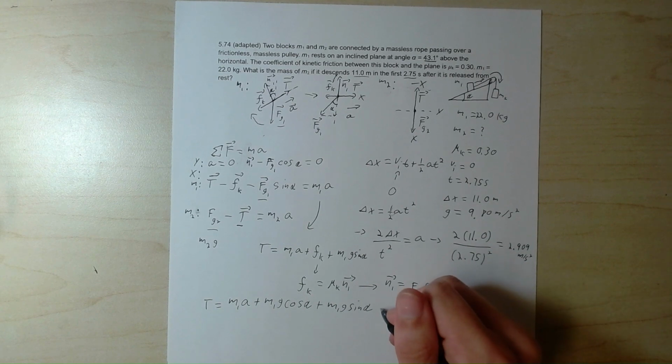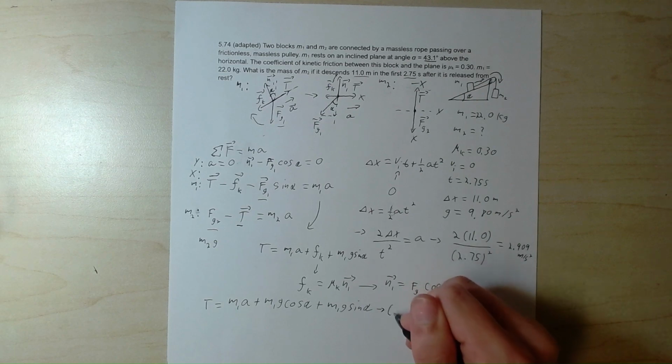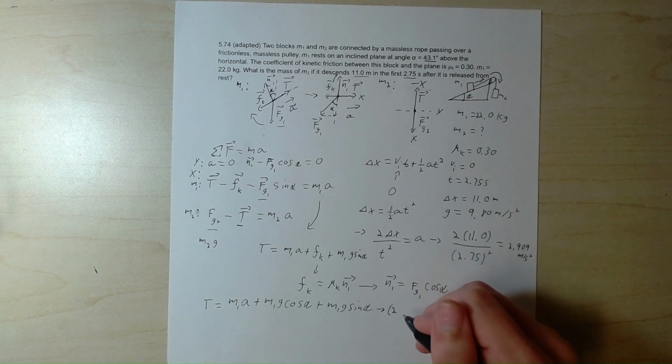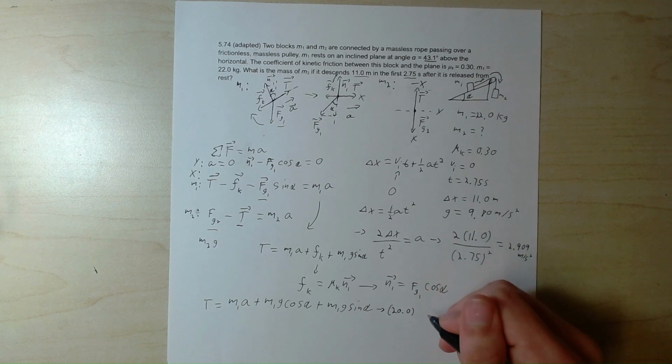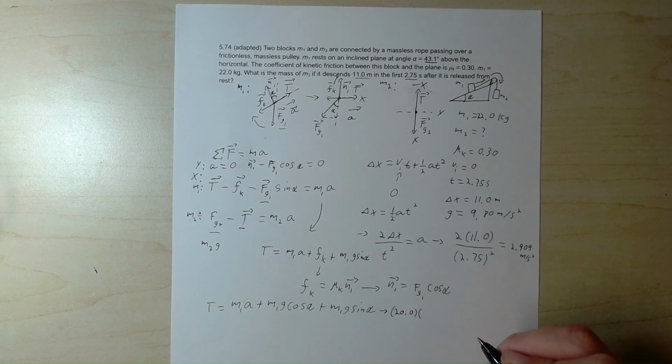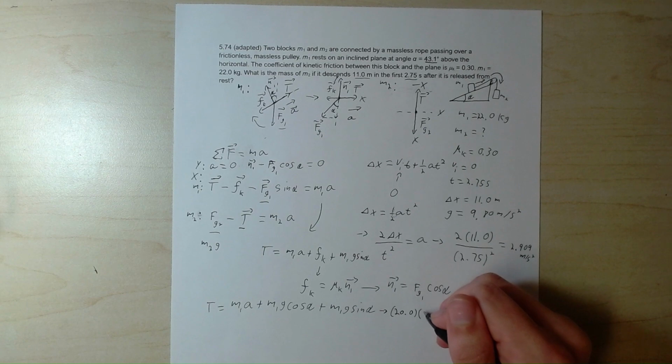Alright, so let's plug in these numbers here. We know that M1 is 20 kilograms, so I'm just going to factor that out because it's a common factor in all of these terms. I'm going to factor that out, so 20.0. And by the way, I'm not going to be including units in my calculations. If you're new to physics, I recommend that you do, just so you can see it, but once you start solving complicated problems, then it's going to be a little bit cumbersome. So I'm not going to include any units in my calculations, but of course I'm always going to include units in my final answer.